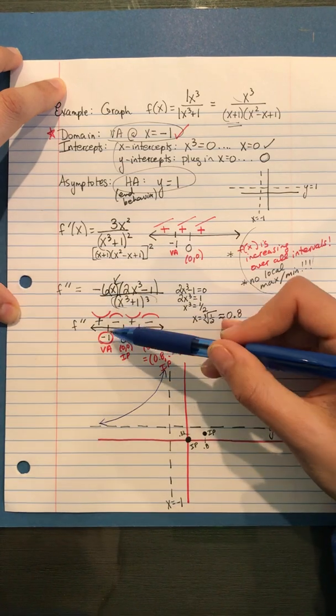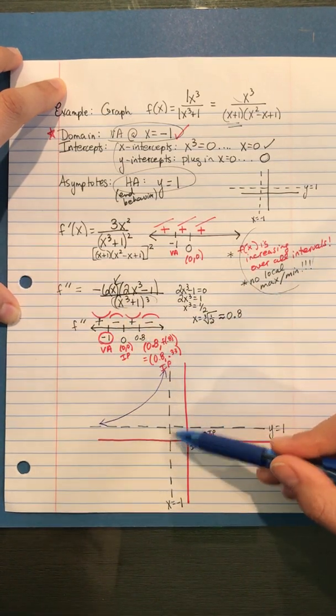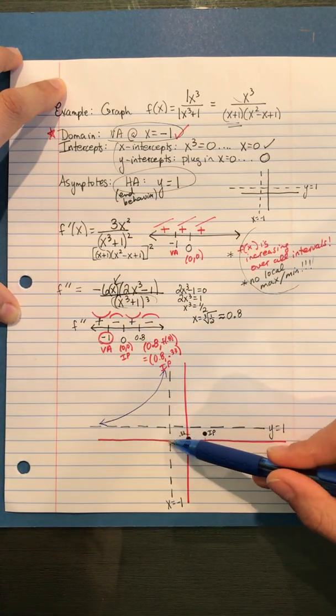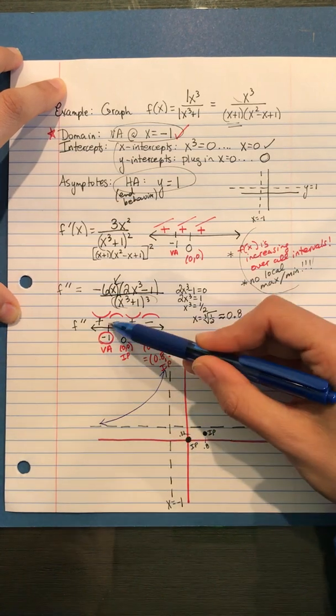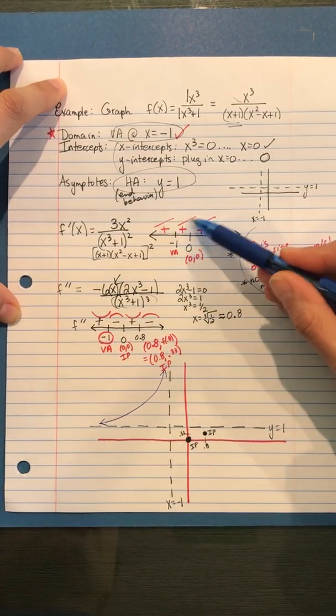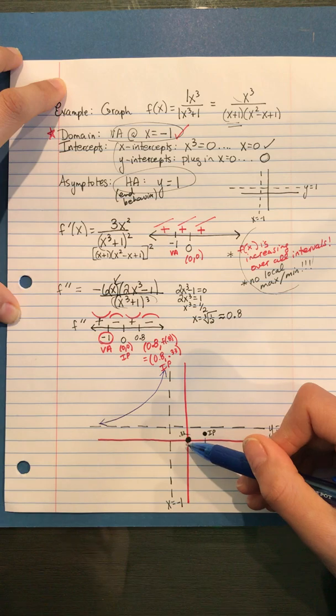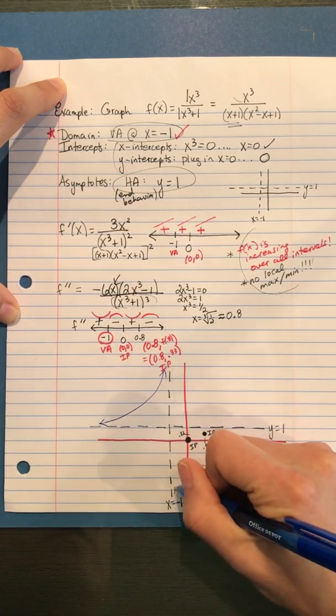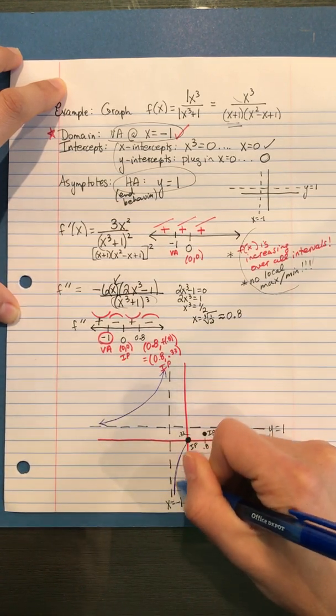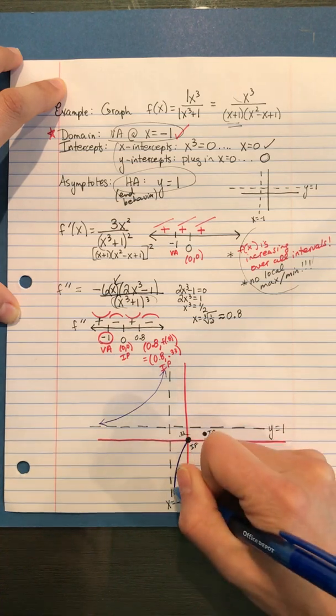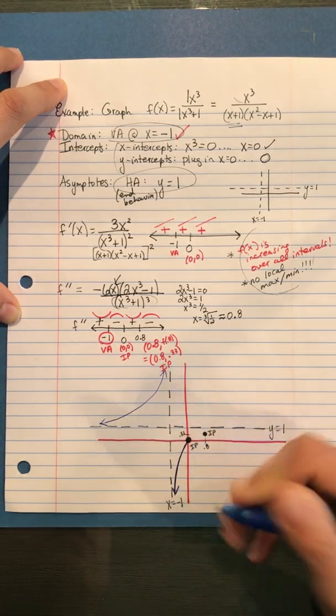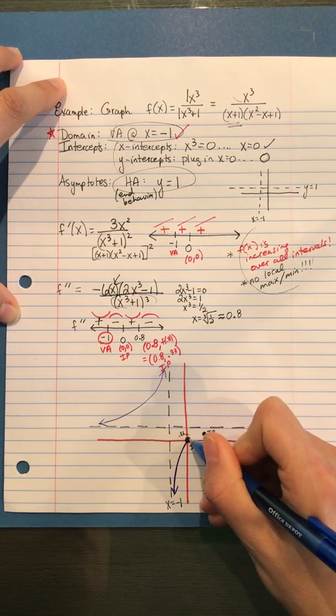It says the interval between -1 and 0 has to be concave down, but it also has to be increasing. So it has to be down here. It has to look like that.